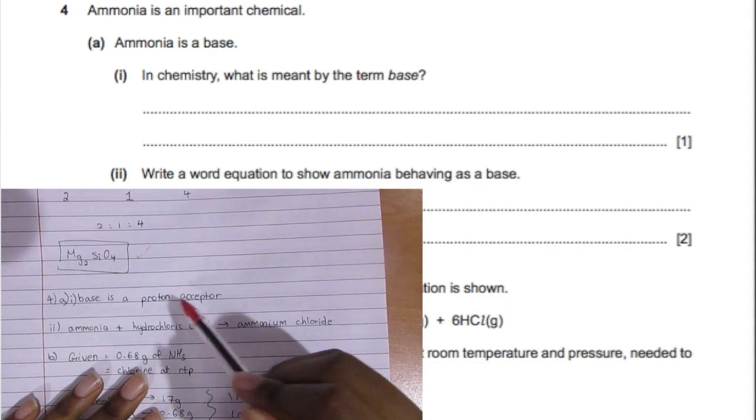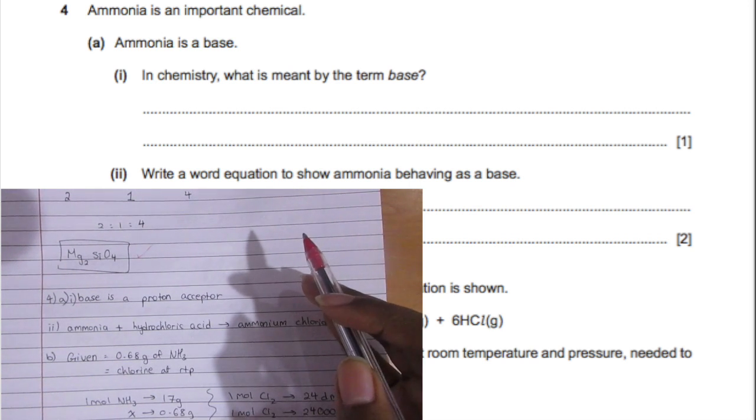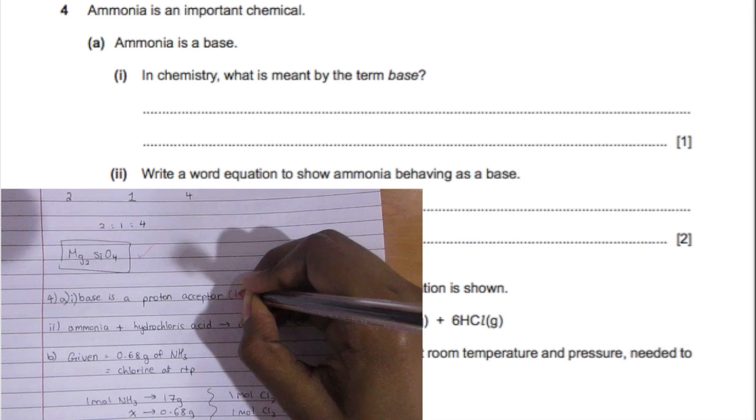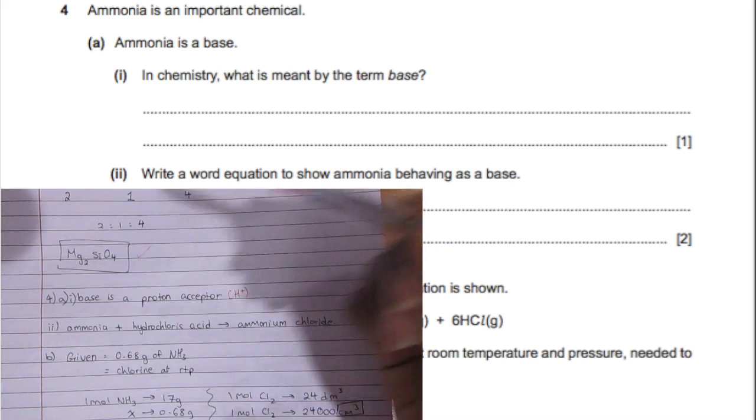Alright, so for the second part of this paper and the last part, we have questions 4 and 5. Ammonia is an important chemical. Ammonia is a base. So what is a base? A base is a proton acceptor. Straight up, it accepts the hydrogen ions that are being transferred from the acid.